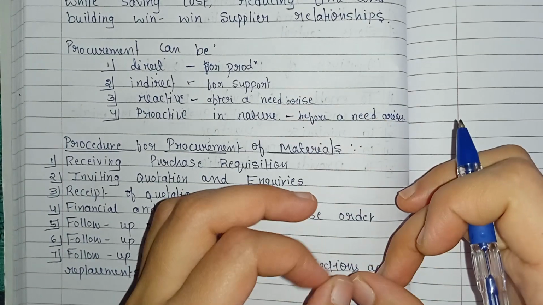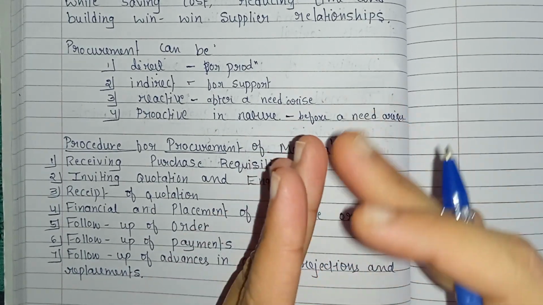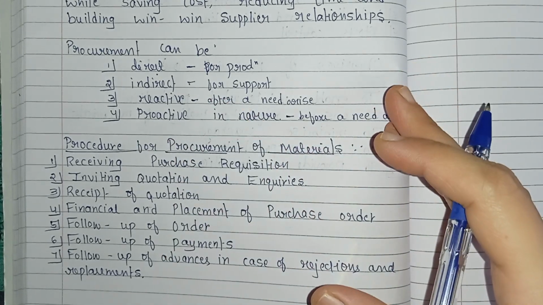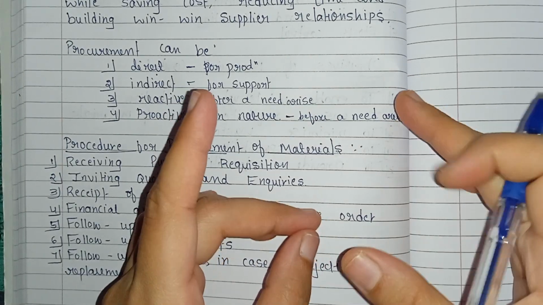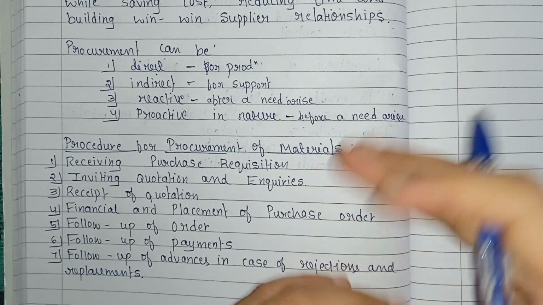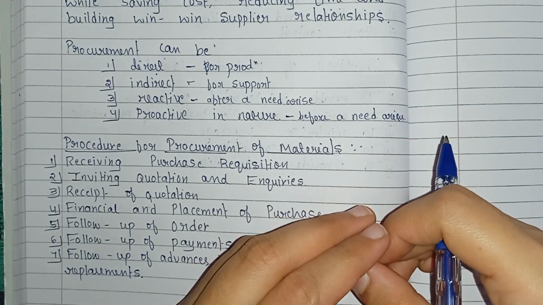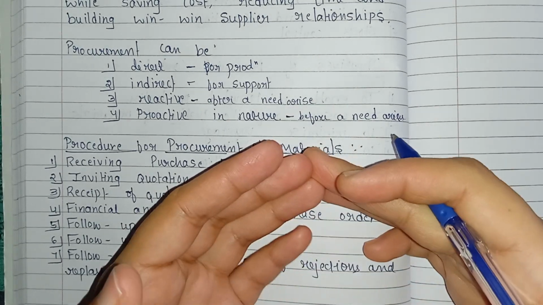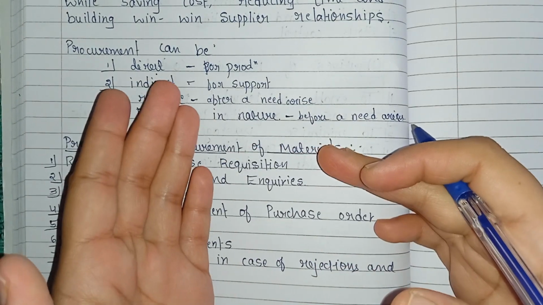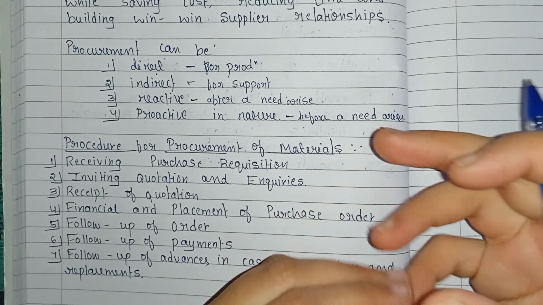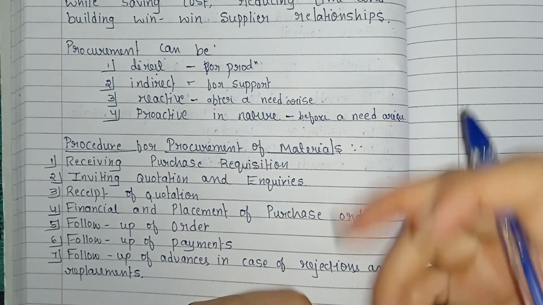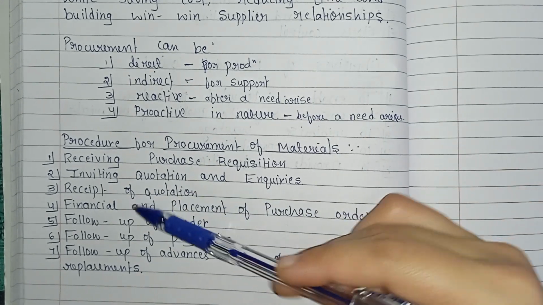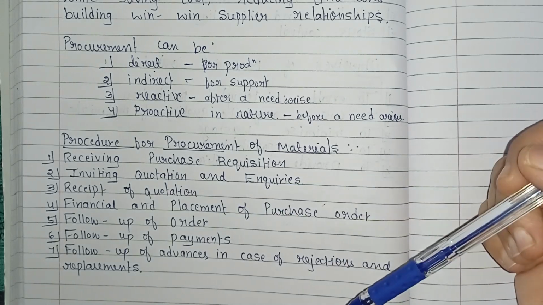Means here, after receiving the quotation, the purchase department carefully evaluates all the offers and selects only the most suitable based on factors such as price. Price means within their budget or investment limit. Okay, and second one is quality of materials, delivery time, payment terms and supplier reputation and their past performance. On this basis, they will select the quotation. So this is the third procedure, that is receipt of quotation. And fourth one is financial approval and placement of purchase order.